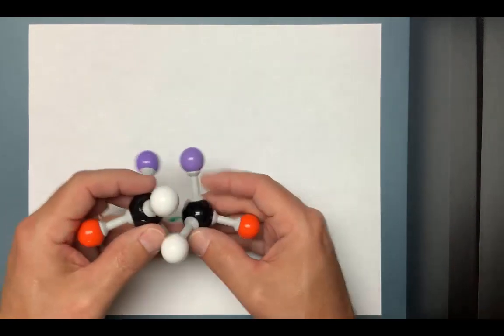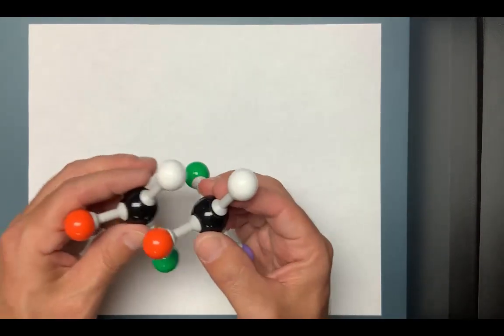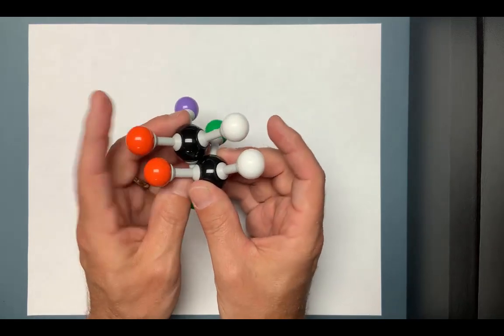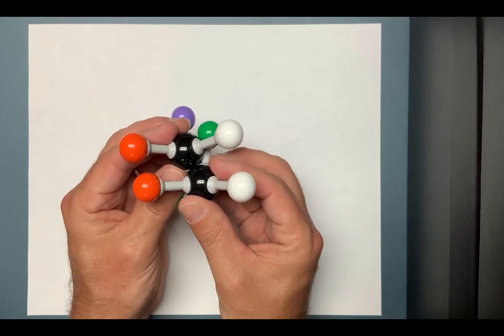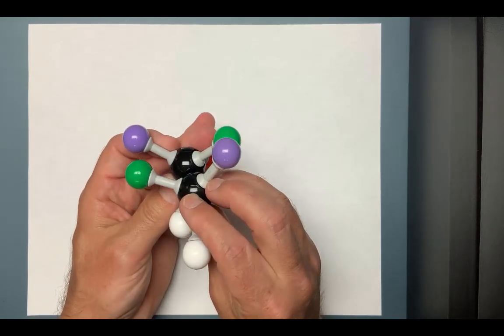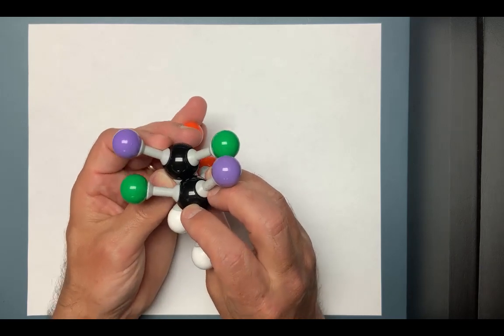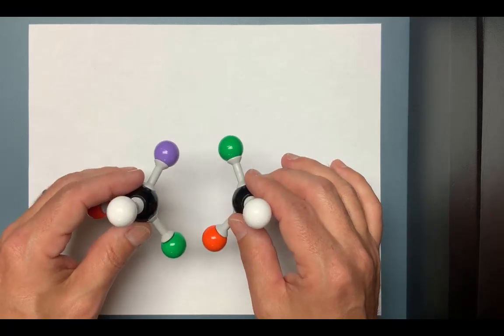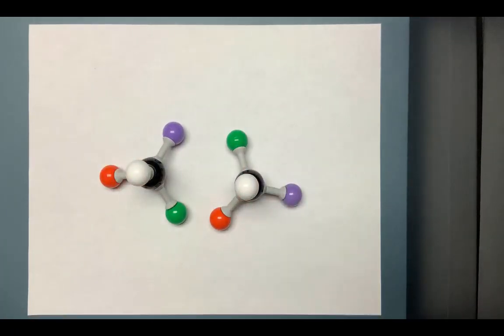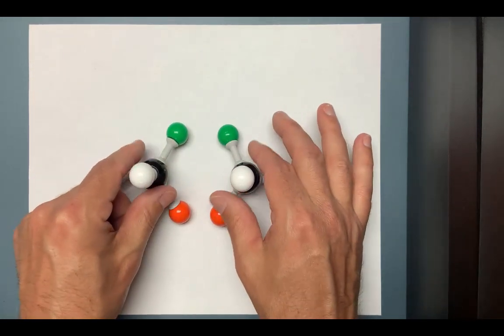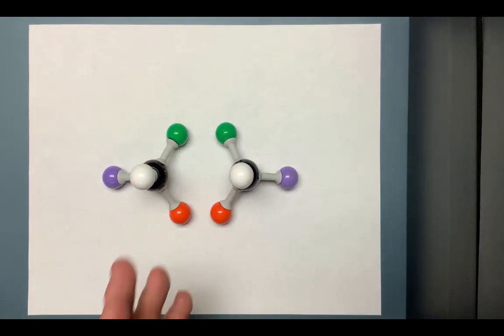So, for example, I could hold these molecules maybe kind of like that. And you see how the whites and the oranges are lined up with each other, as are the blacks. But when I turn around to the back end, I see that the purple and the green don't line up with each other. So that's what I mean by them being not superimposable. I can get some of the atoms to overlap with each other, but I can't get all of the atoms to overlap with each other. So they're mirror images, but they're not superimposable.